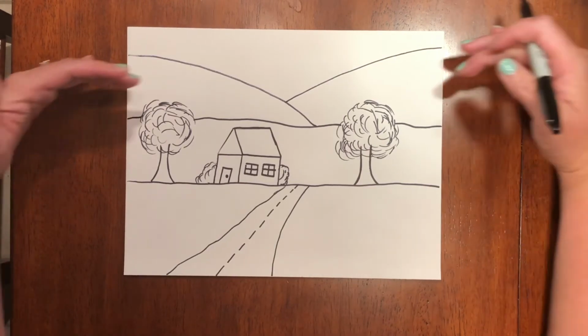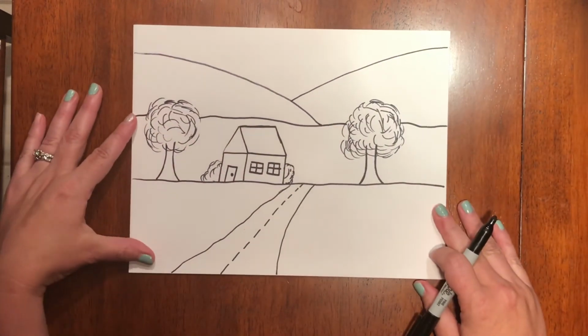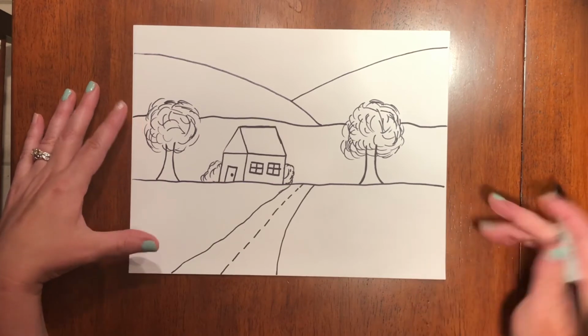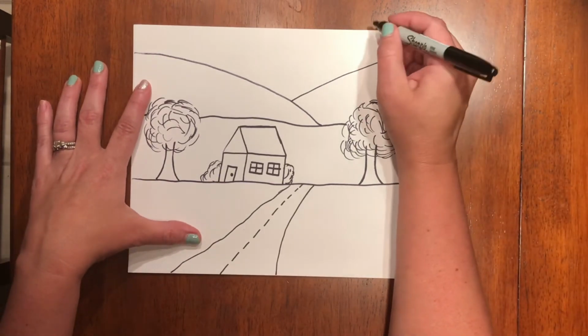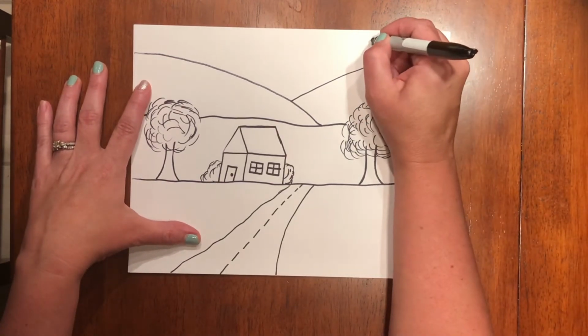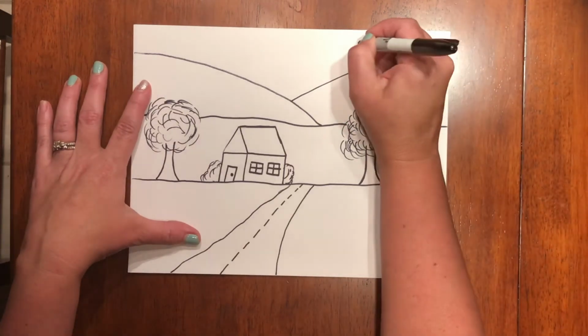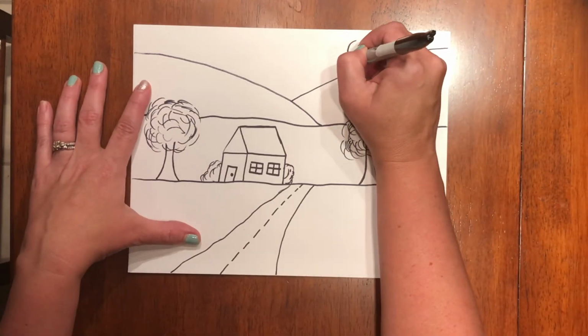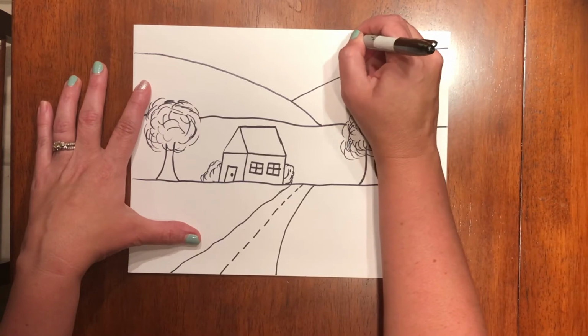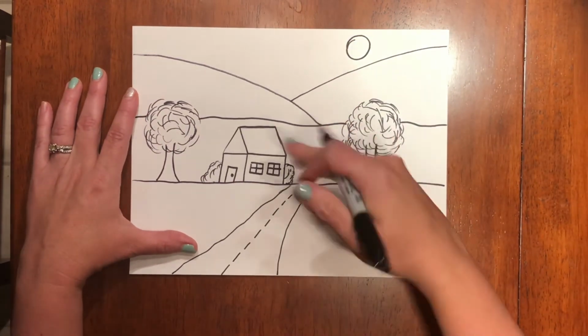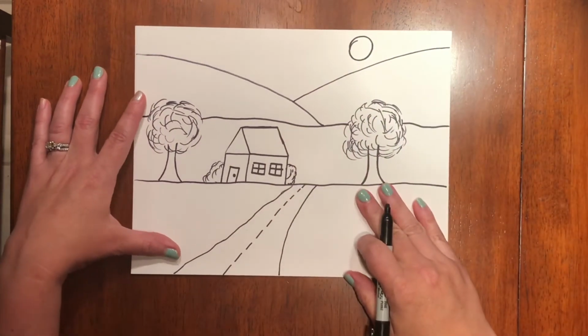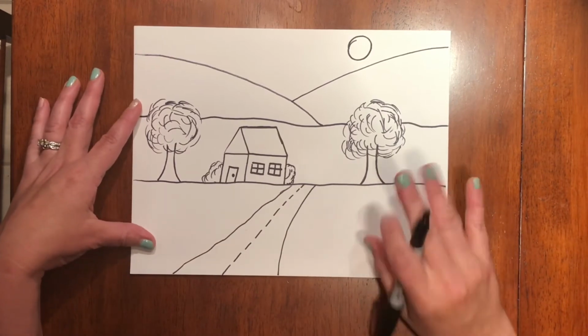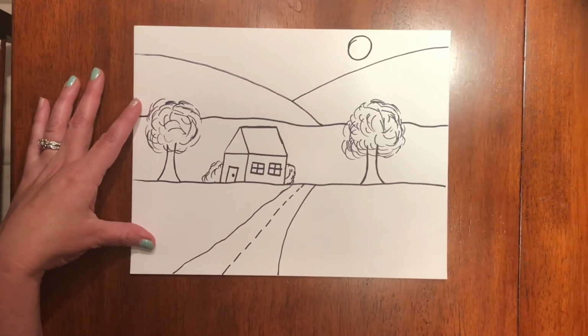So now we've got two mountains coming in here. Then I'm going to make a sun. So I'm just going to draw a circle. If you want to add the rays of the sun, you can do that. I'm going to leave it off of mine.